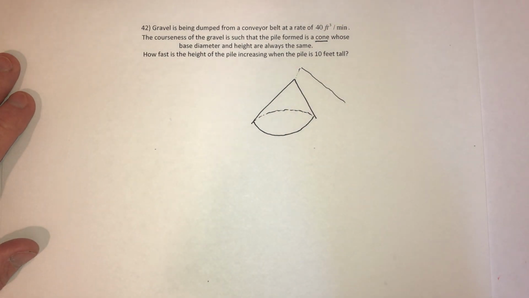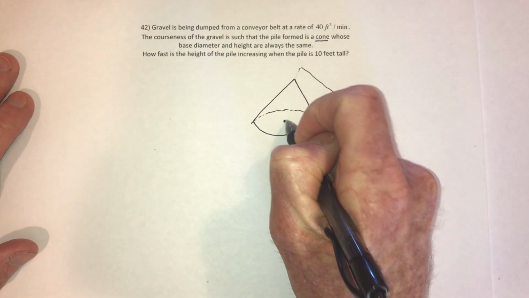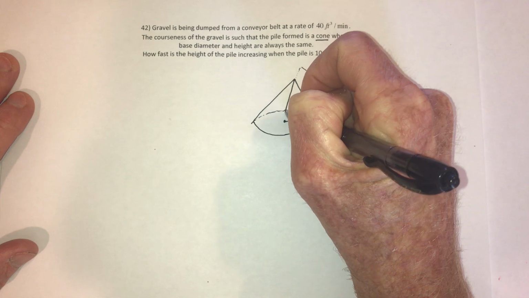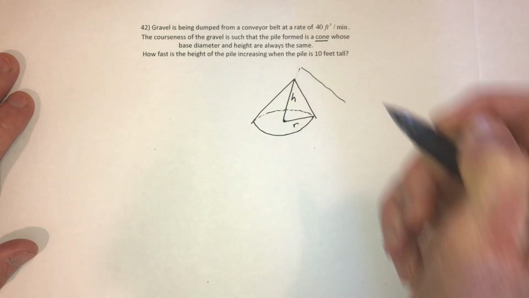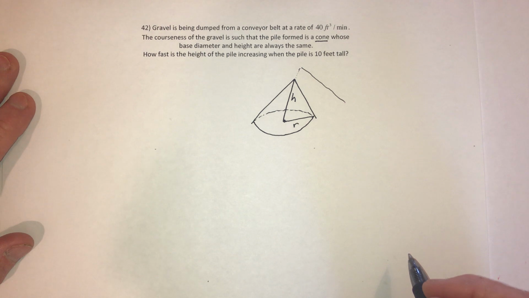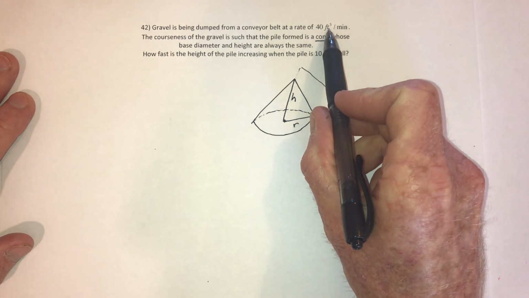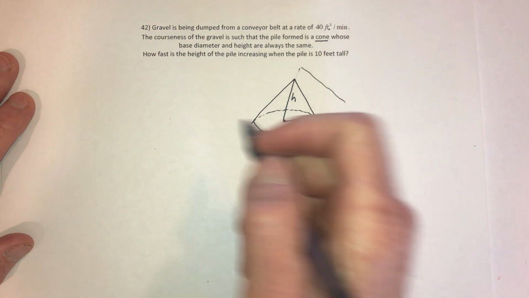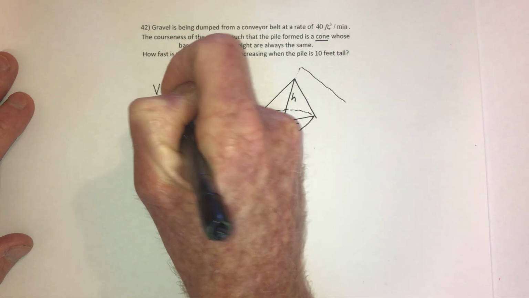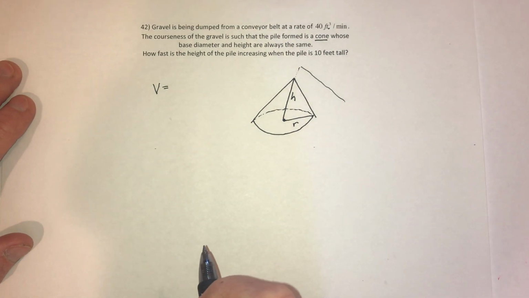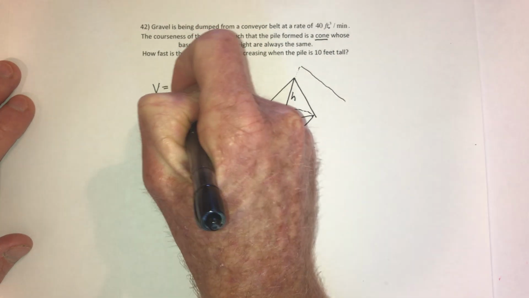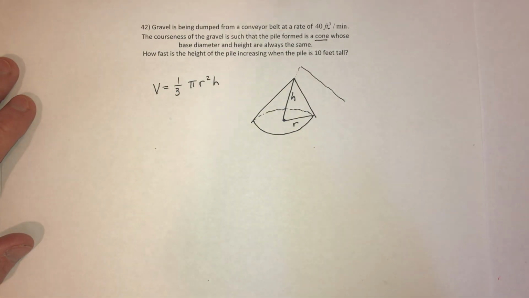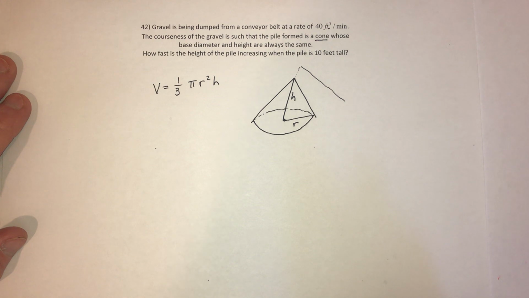Like that beauty right there. And for a cone, you need to know what's the radius on the bottom and how tall is it? The h. And the volume, because that feet cubed means volume. So we need to know the volume of a cone. So just Google that real quick. Hey Google, volume of a cone. Thanks, Google. So there's the formula for the volume of a cone.